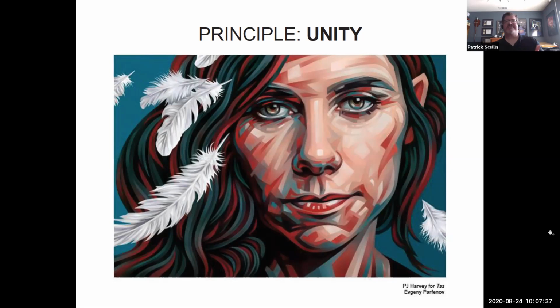And then contrast. Look at the contrasting colors. You have an interesting contrast between the bluish green tint and the reddish pink tint of the skin tone. Contrasting, in this case, complementary colors working together.